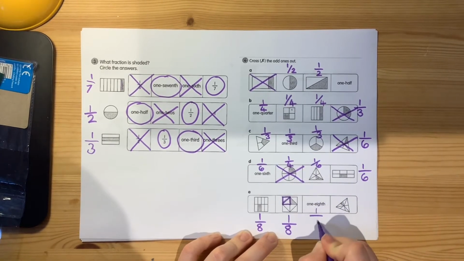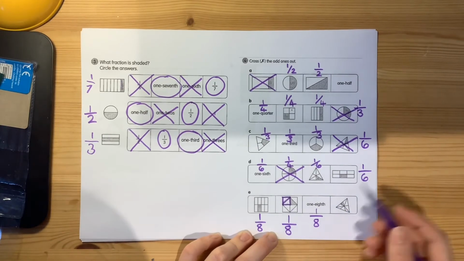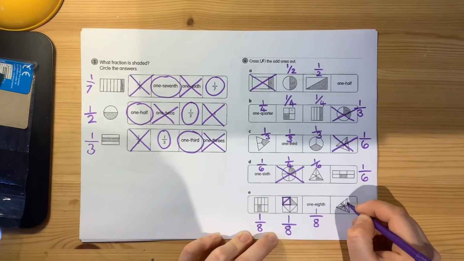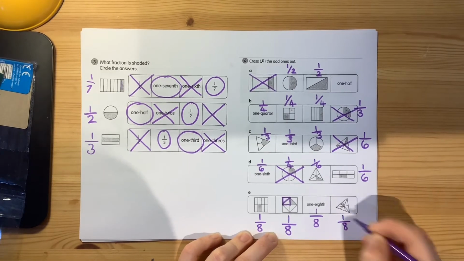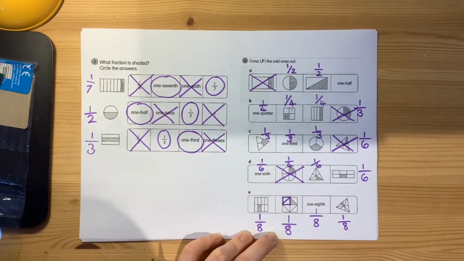Here I've got 1/8, that is written like that. And here I've got 1, 2, 3, 4, 5, 6, 7, 8 parts. And I've got 1 part shaded. However, they are not equal.